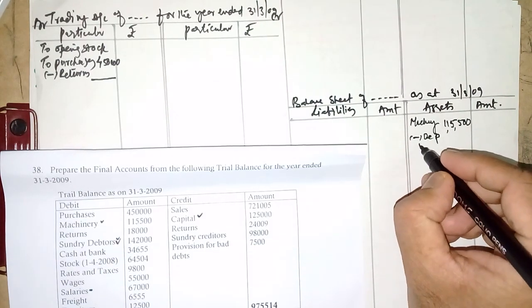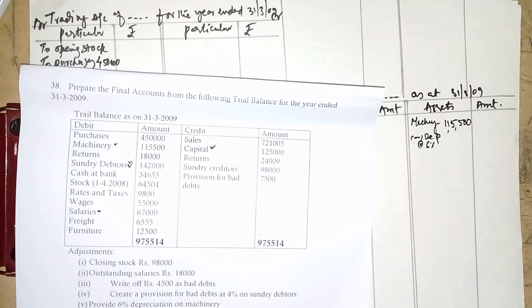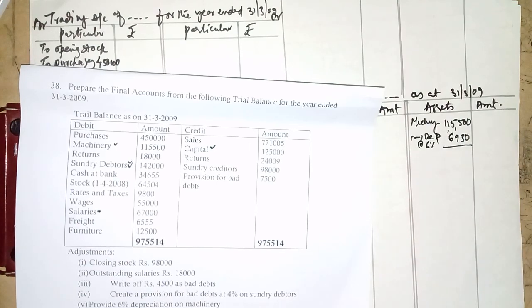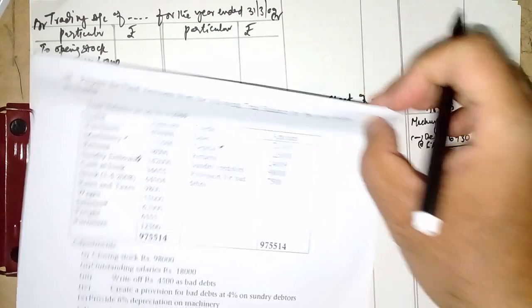How much? The rate of 6%. So 1,15,500 into 6%. We'll get 6,930. Then deduct this 6,930. So 1,15,500 minus 6,930. You will get 1,08,570.